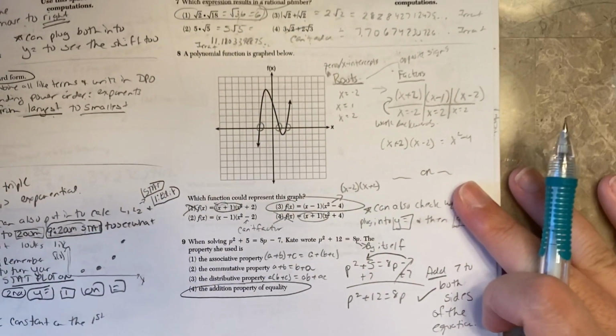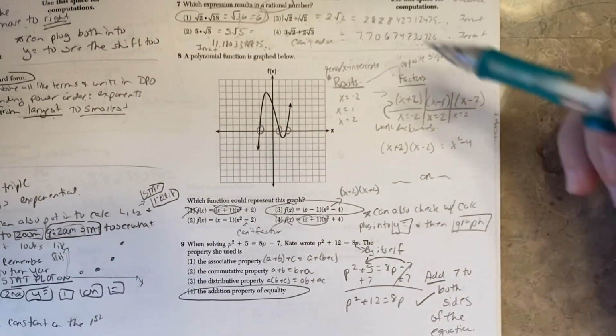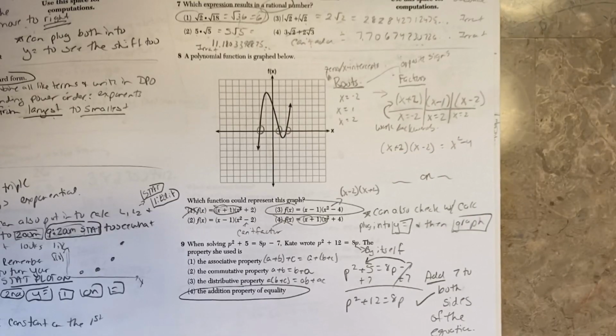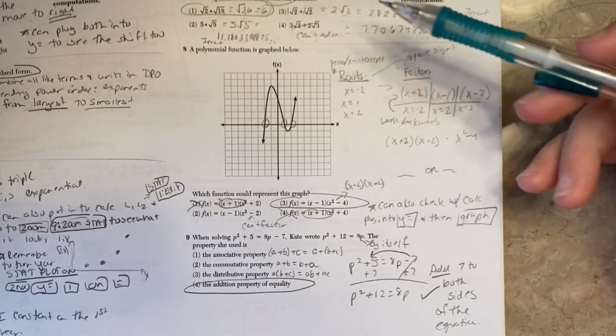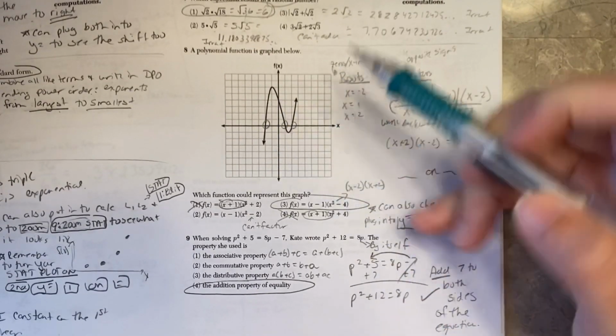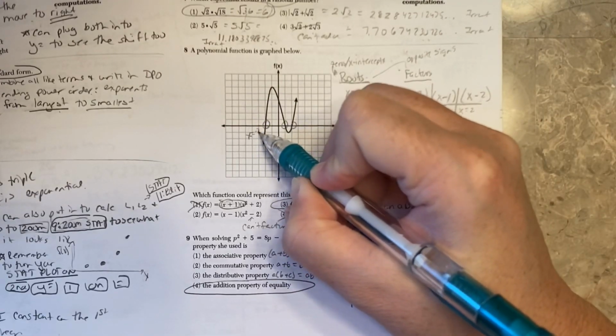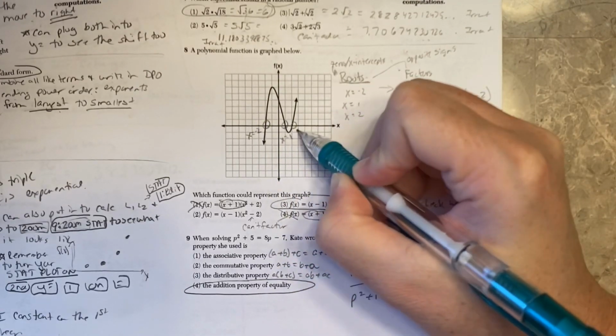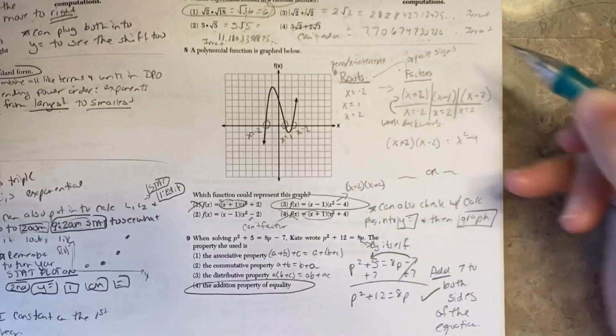All right, number 8, this tends to be a popular question now. They love asking these questions. And we've done questions like this on a Do Now together during the school year. So basically, you look for the roots. These are your roots right here. You have x equals -2. You have x equals 1 and x equals 2, and I made that list right there.